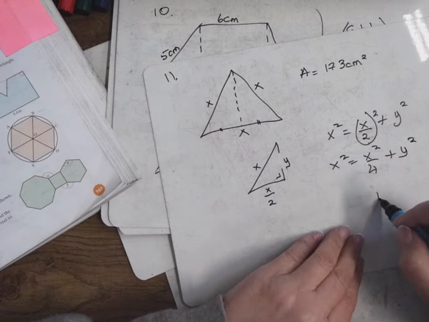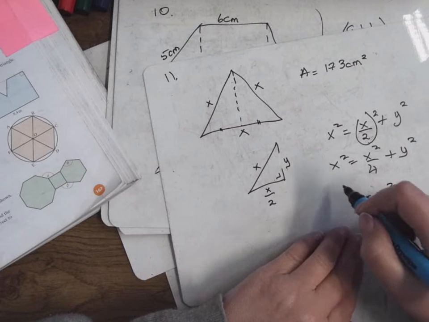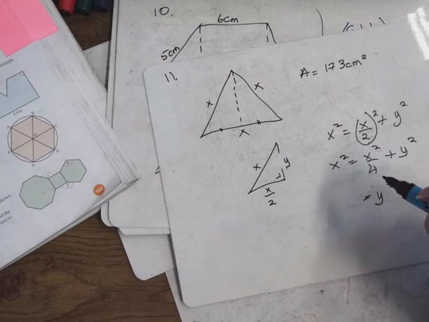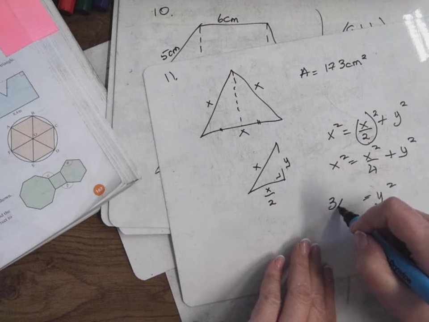That means y squared equals x squared take away a quarter x squared, which is 3x squared over 4.